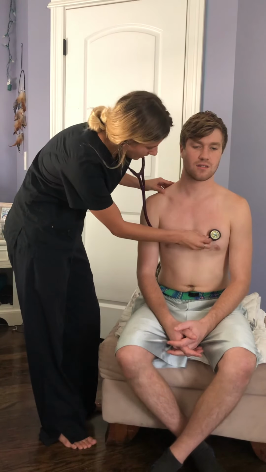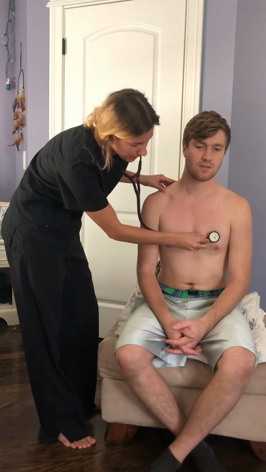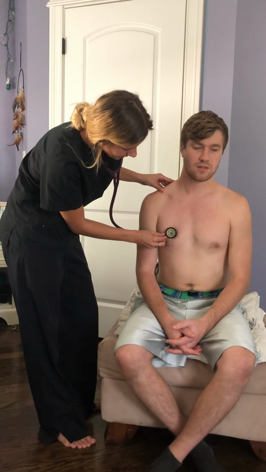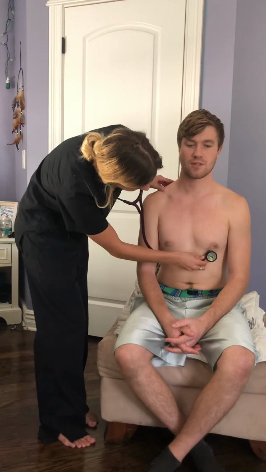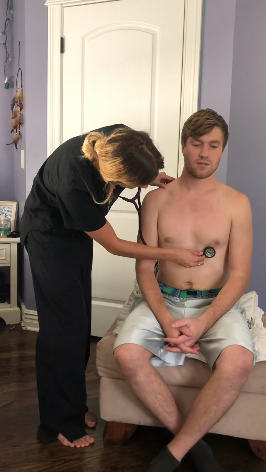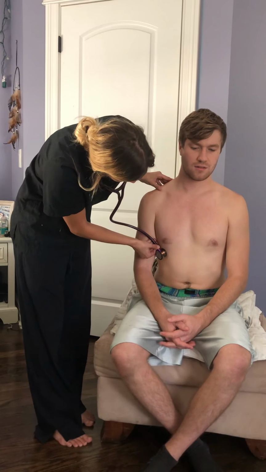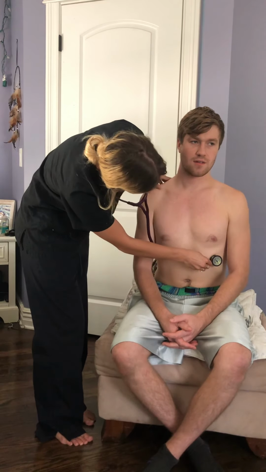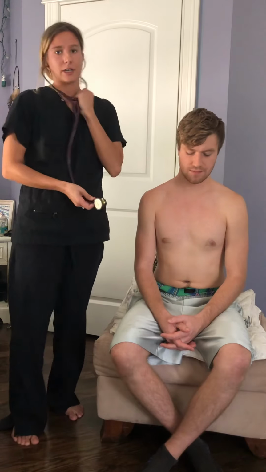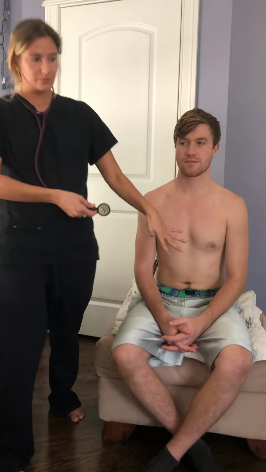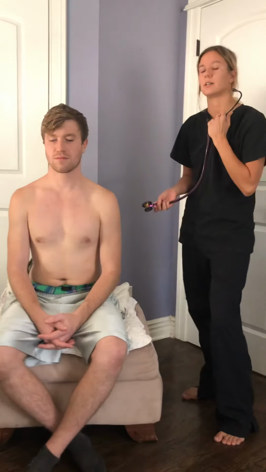And on the front, we're going to be listening to our 10 auscultatory fields. So I want to make sure I get all of those. Then I'm going to go over to my left side, and I'm going to auscultate my 2 left lobes on the left side.